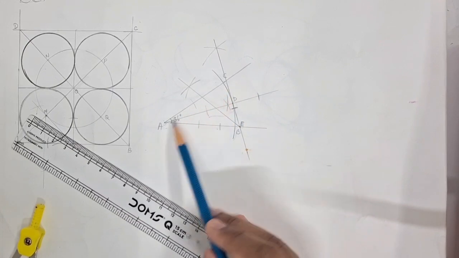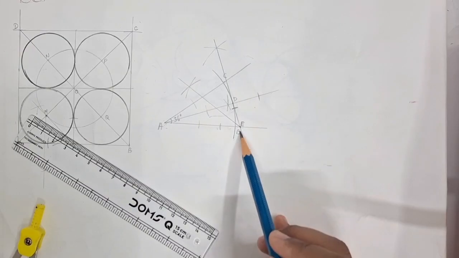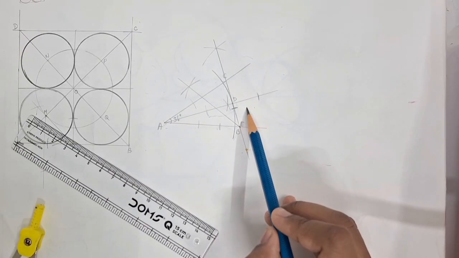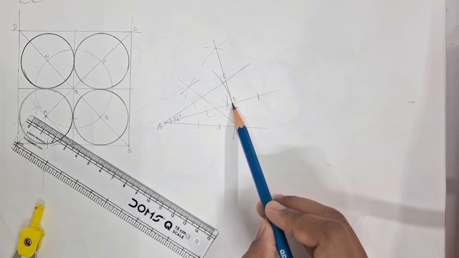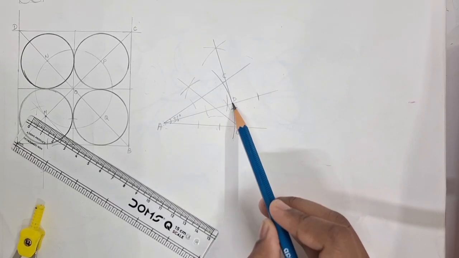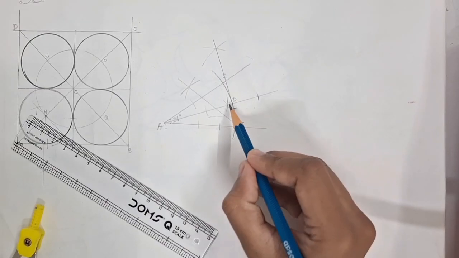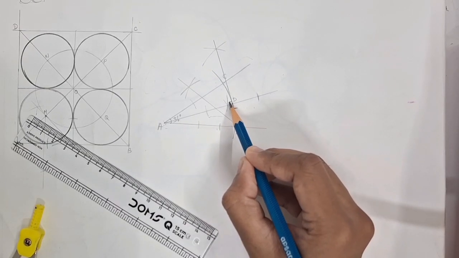After I got the sector, I bisected 36-degree angle into two by angle bisection. After bisecting this, I located a point D on this arc of the sector. From point D, I constructed a perpendicular line to the bisected angle line.